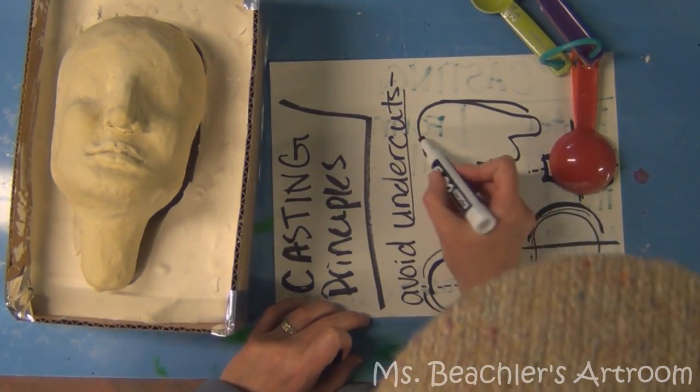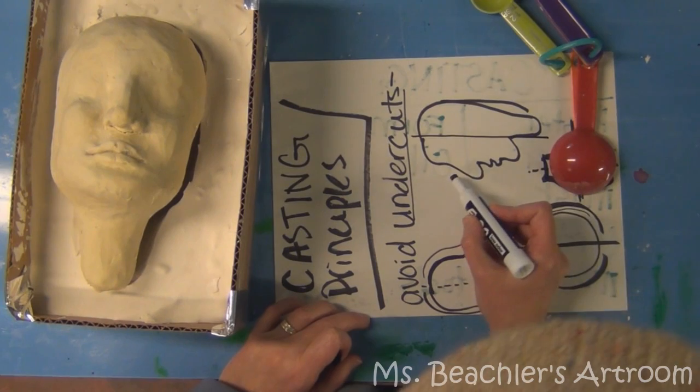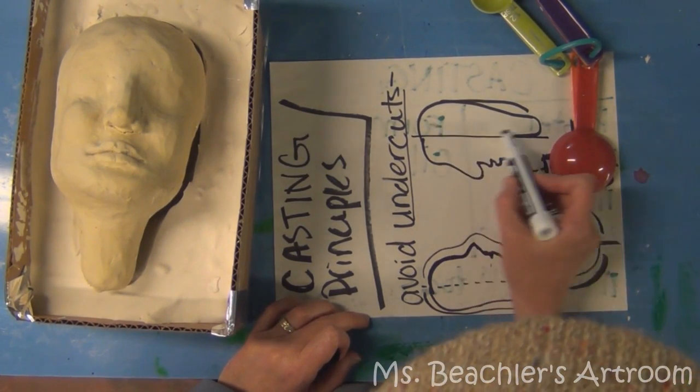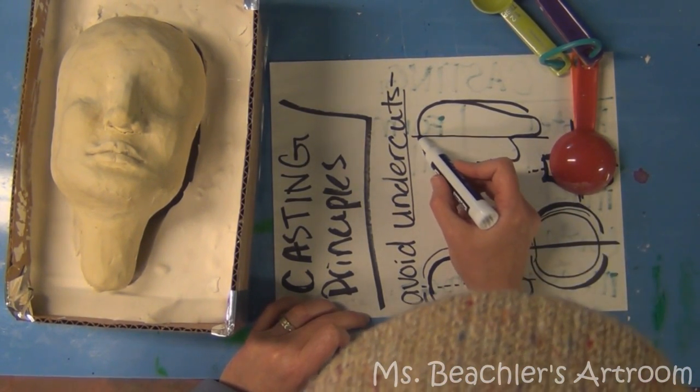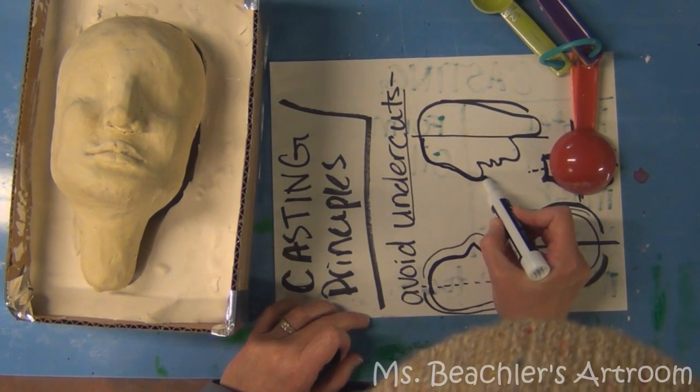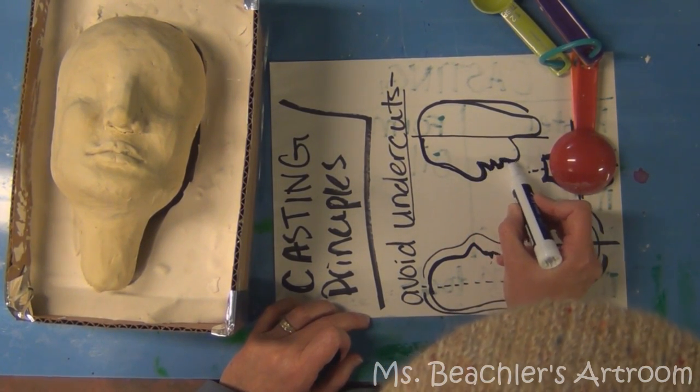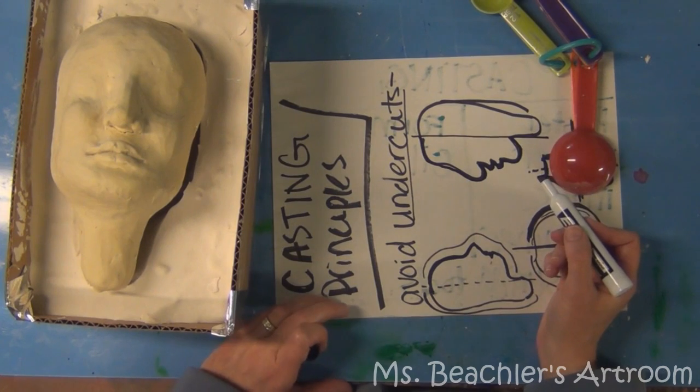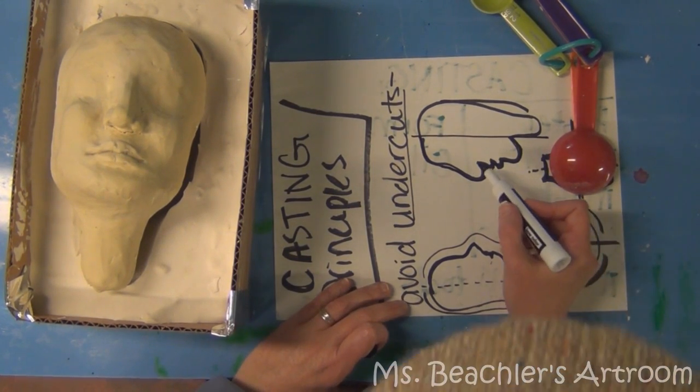if we look at this face on the other hand, and say we make a mold that is like this, and we press the face into plaster and create this form, we actually have quite a few undercuts, okay?